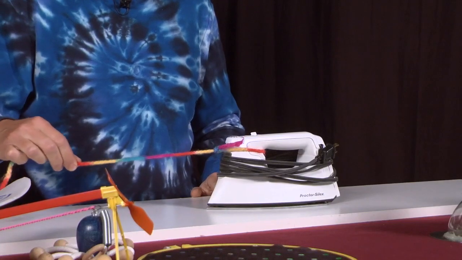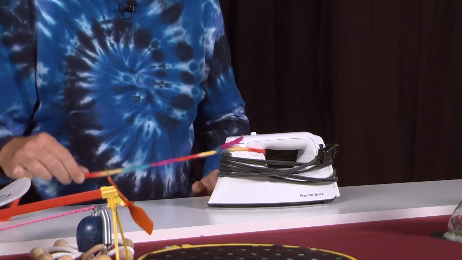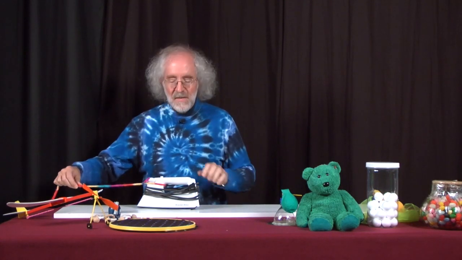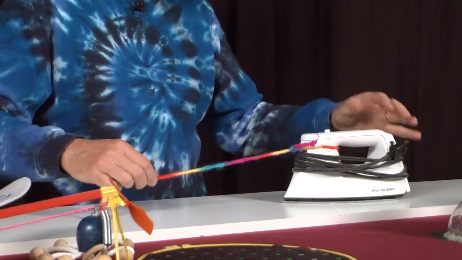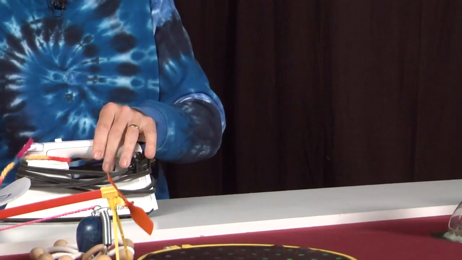So right now, I'm pulling on this iron with a tension force, but it's not going anywhere. And that's because the static friction force is keeping it from moving. Once an object starts to slide, there's the kinetic friction force. It's a force of sliding friction, or kinetic friction.